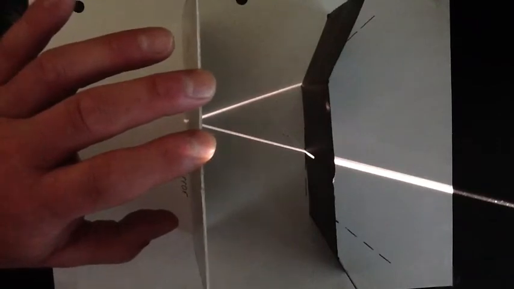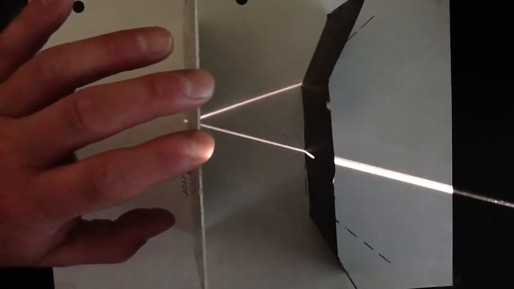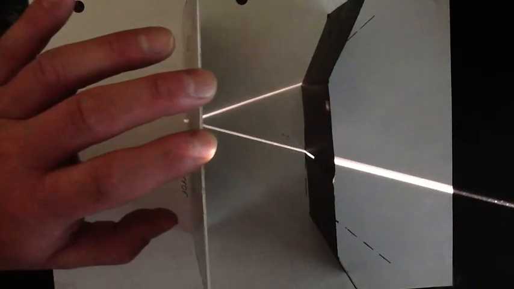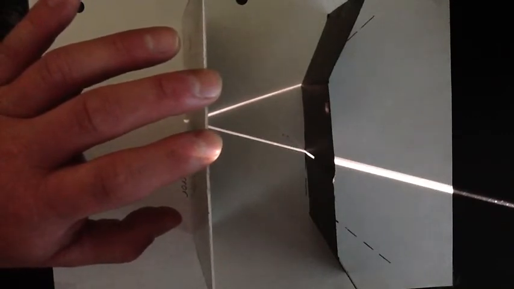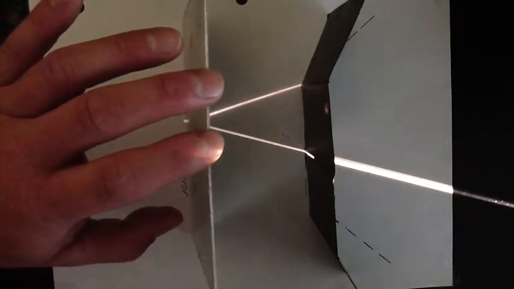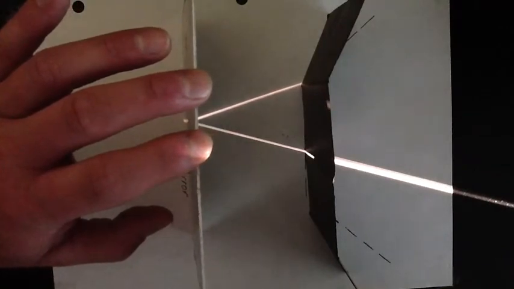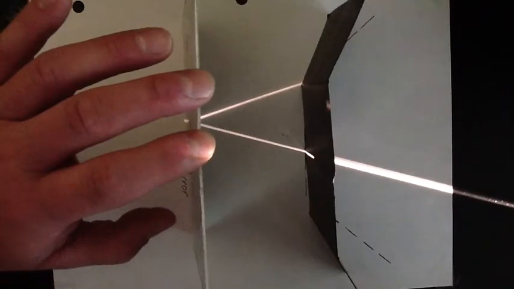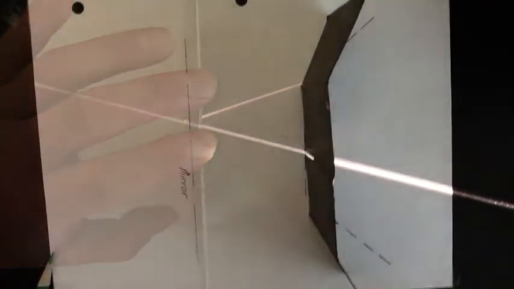In a moment, we're actually going to measure the distance that the path of incoming light is from the normal line. We'll call that the angle of incidence. We're also going to measure the path of reflected light, how far it is away from the normal line, and call that the angle of reflection. We'll trace it with different colored pencils and then measure the angles after we create our normal line.